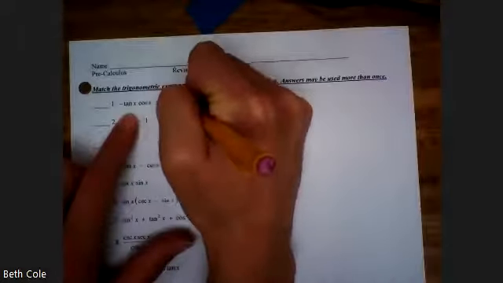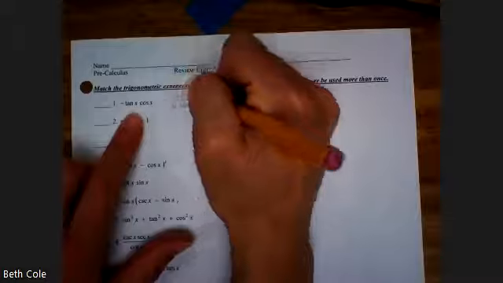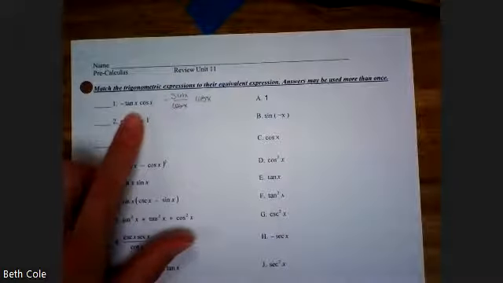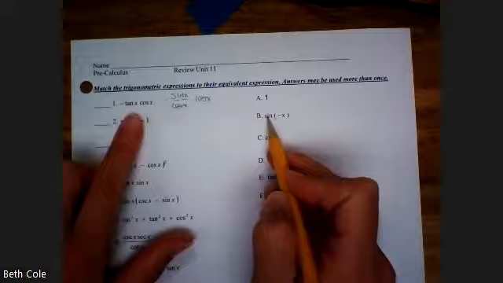So for this one, we're going to replace tangent with sine over cosine. And then the cosines are going to cancel and we get negative sine, which is sine of negative x. The odd ones go negative, the even ones stay positive. So since sine is odd, sine of negative x will equal negative sine of x. So that one is B.